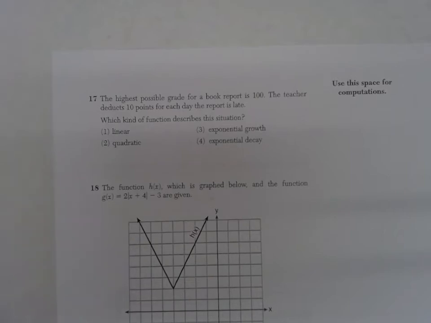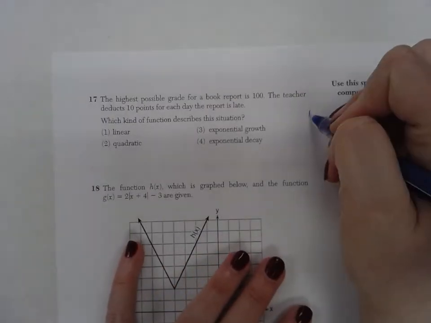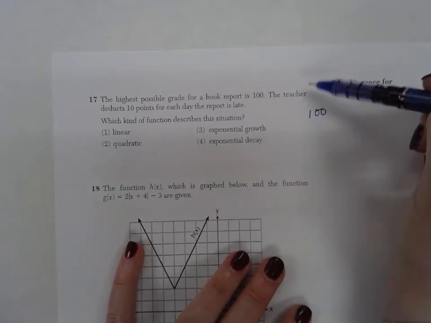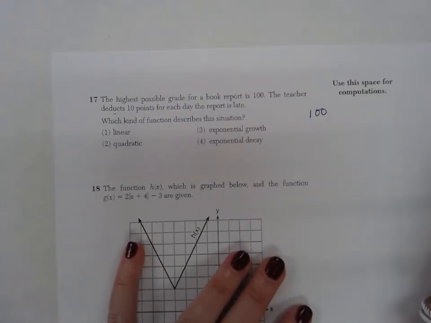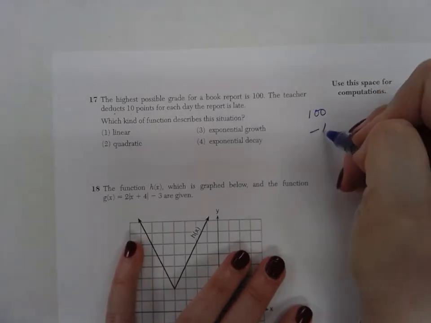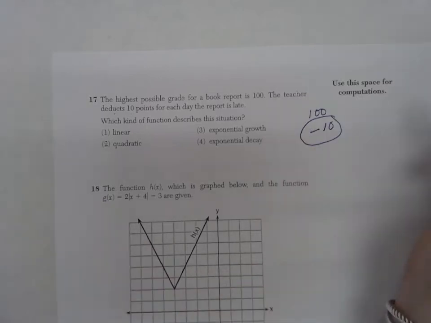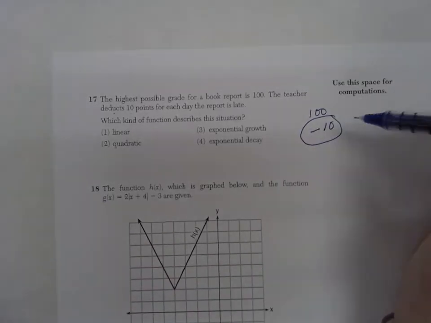The highest possible grade for a book report is 100. The teacher deducts 10 points for each day the report is late. Which kind of function describes this situation? First of all, if the highest score is 100, and your teacher deducts 10 points each day, what is she doing? She's subtracting 10 each day. That's the key to this whole problem. She is subtracting 10 each day.